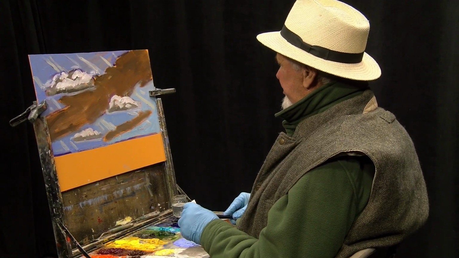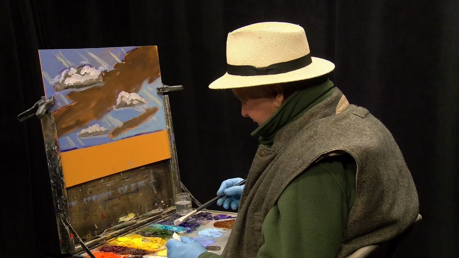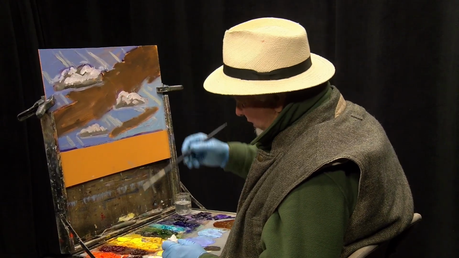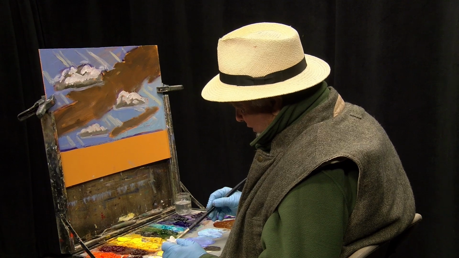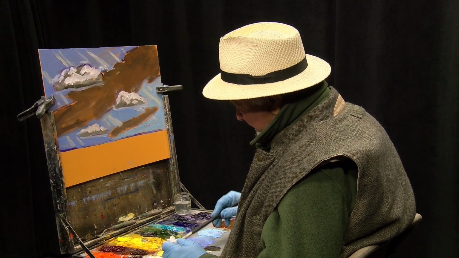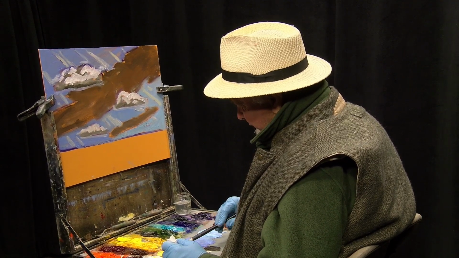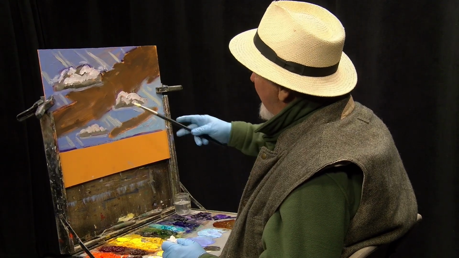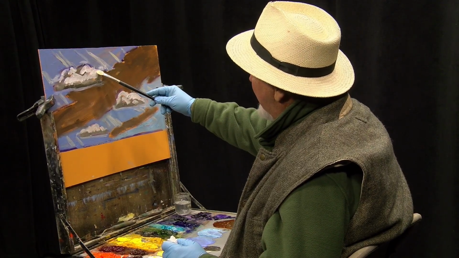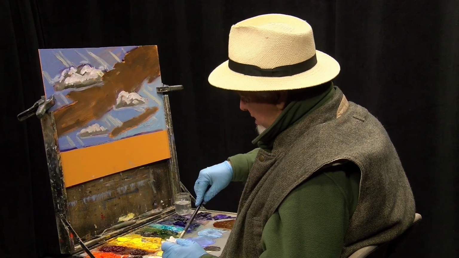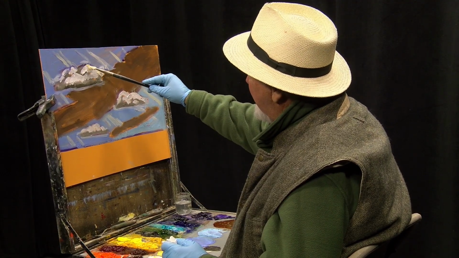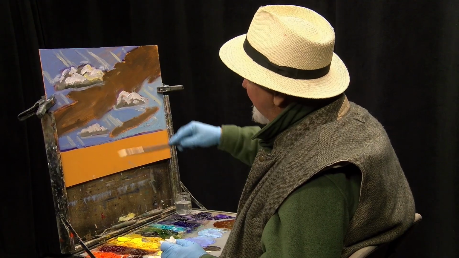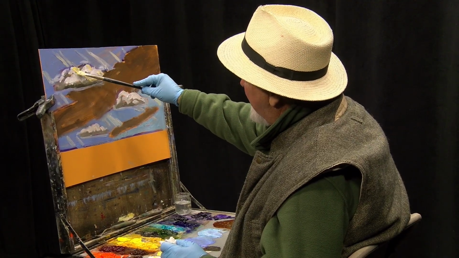Now what we're going to do, we're going to light this up a little bit. Let's say the sun is up here going this way. We're going to take white and some warm yellow, and we're going to hit where the light would hit on this side here, or on this side, like that, to give it more punch.